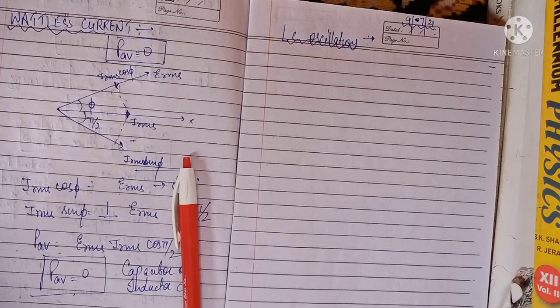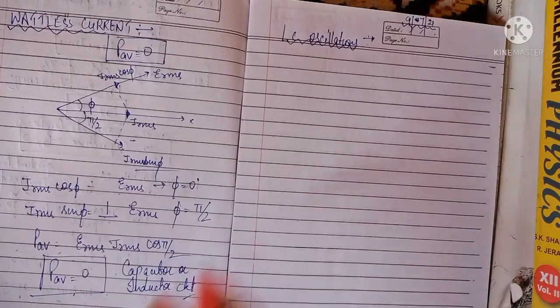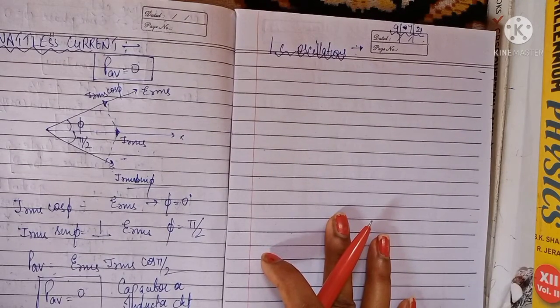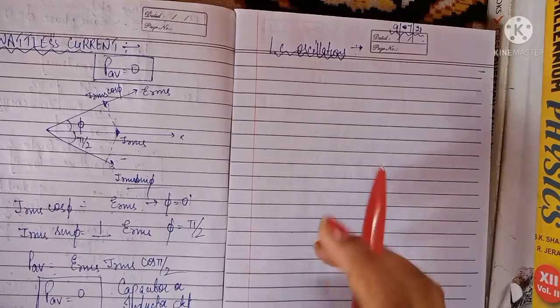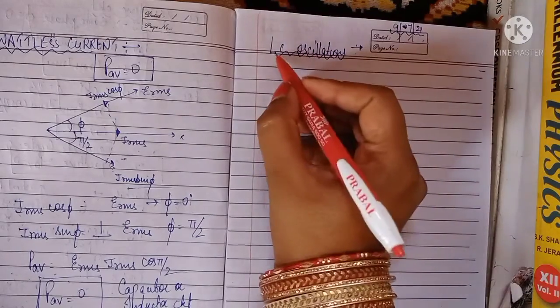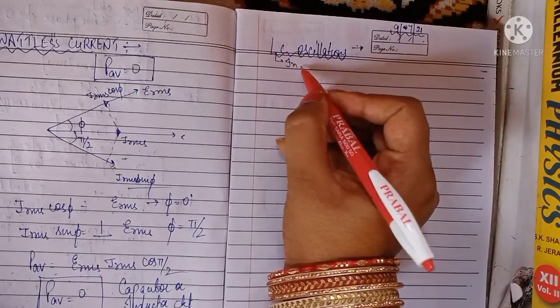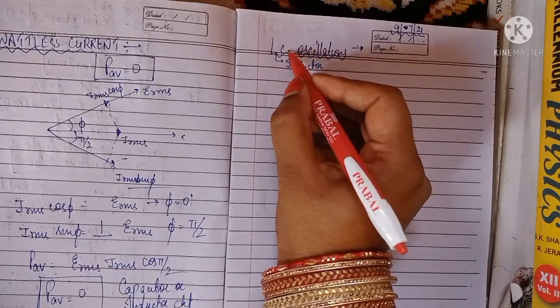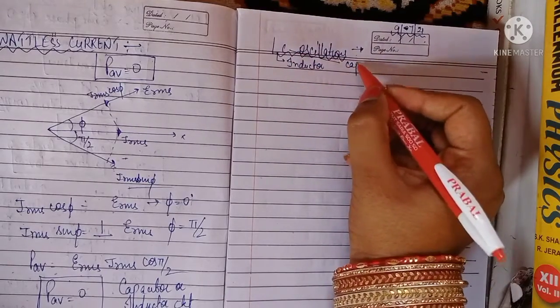Okay, so understand it properly when I am going to teach you, and go through the video so that a proper understanding of the concept is formed in your mind. So, here we are going to discuss LC oscillations. L stands for inductor, right, and C stands for capacitor.